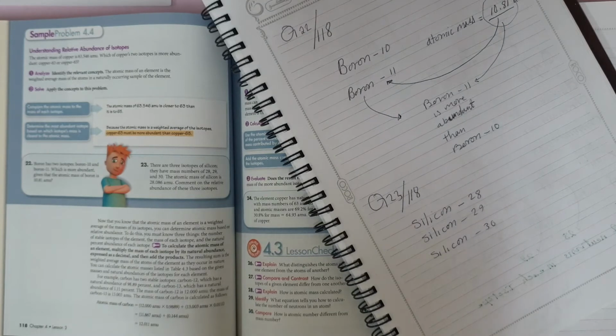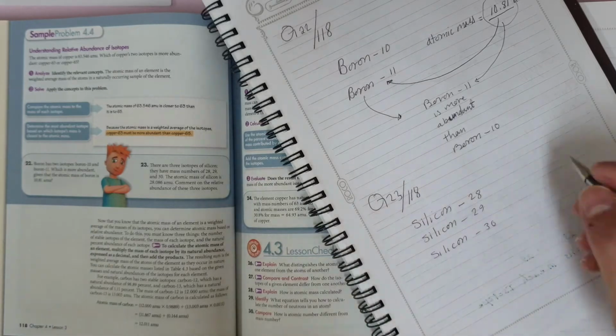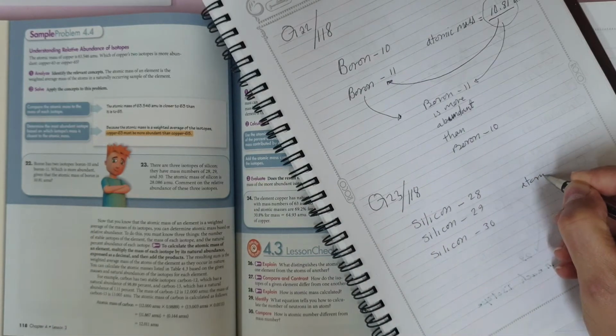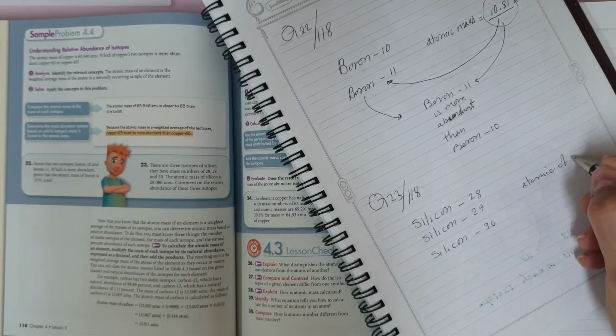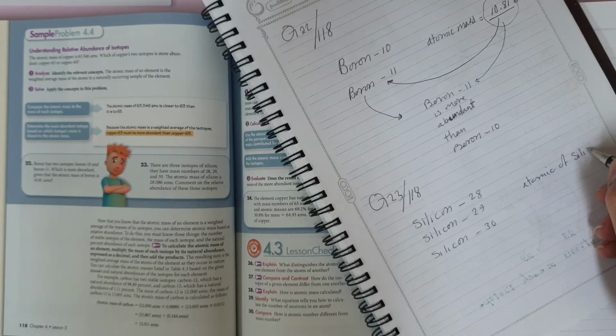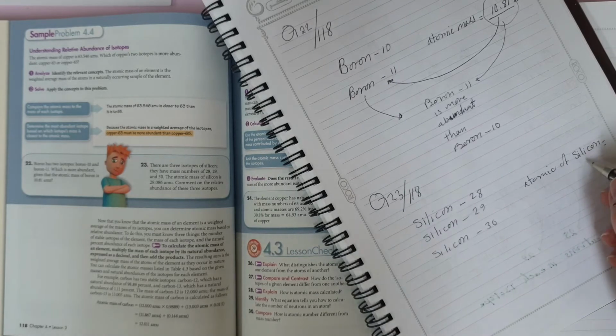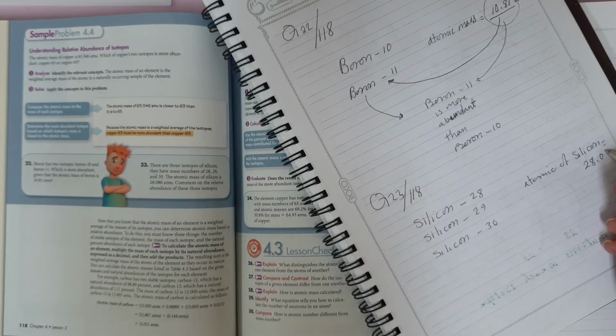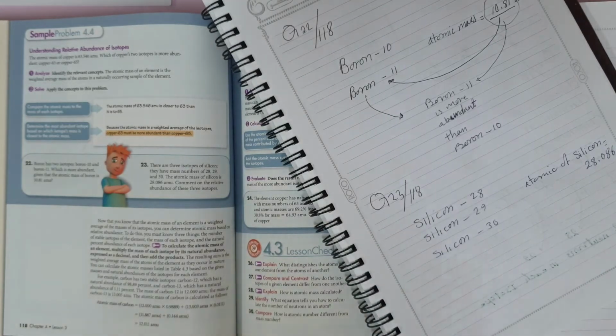We have 3 types of isotopes of silicon, with mass numbers 28, 29 and 30. The atomic mass of silicon equals 28.086 AMU, atomic mass unit.